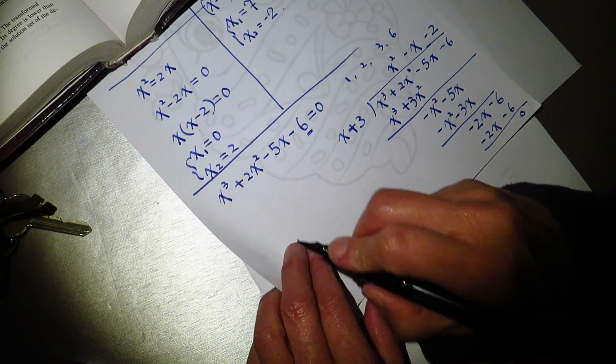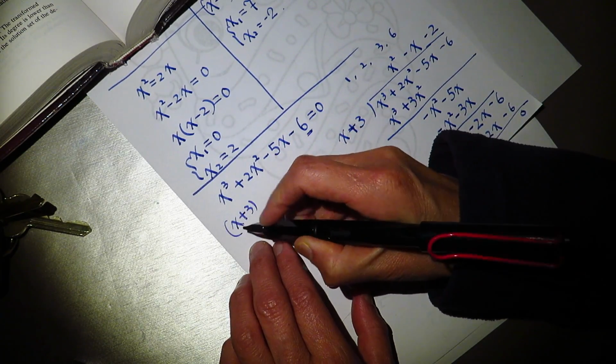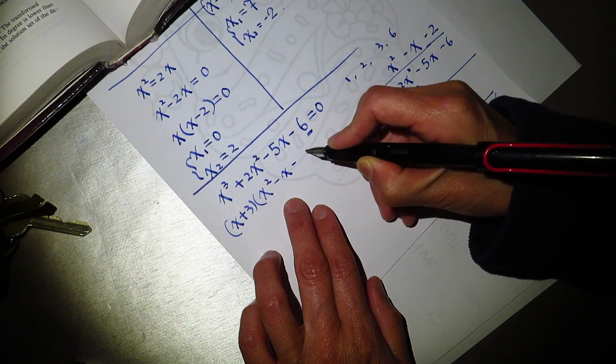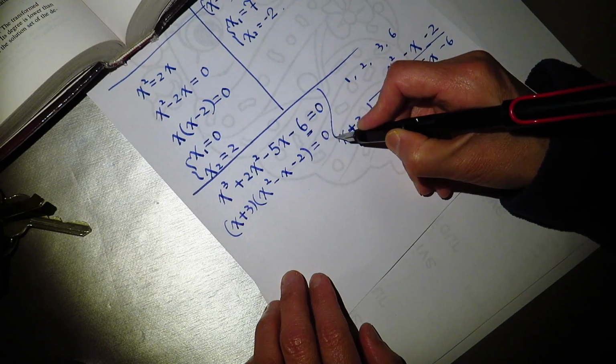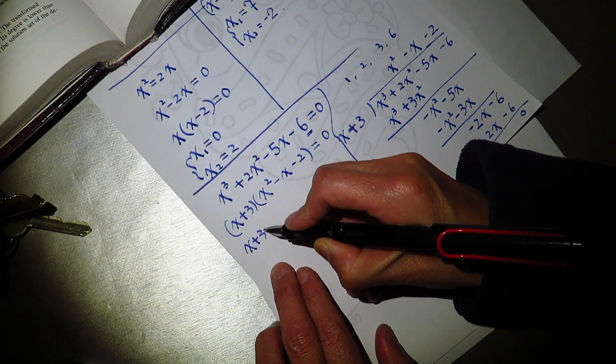So we can divide into (x plus 3) times (x squared minus x minus 2) equal to 0. And we can continue to factor this, x plus 3.